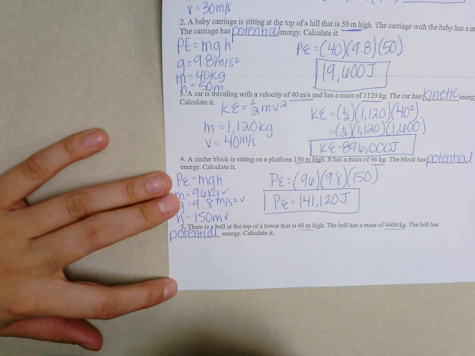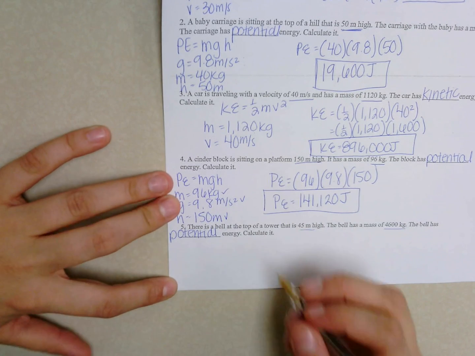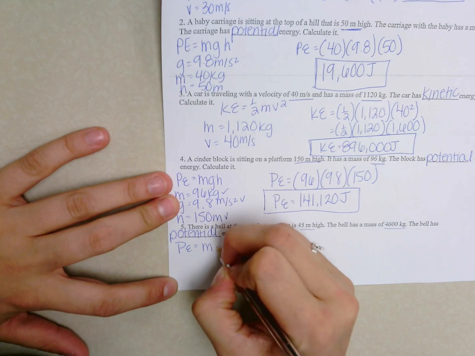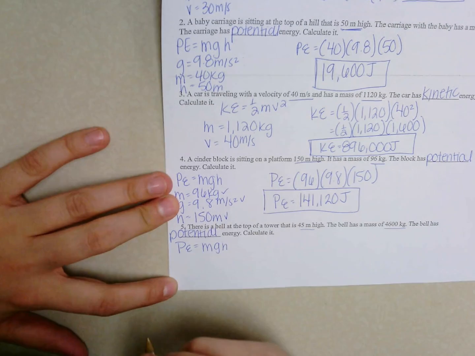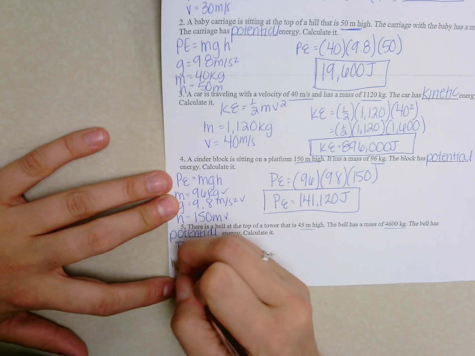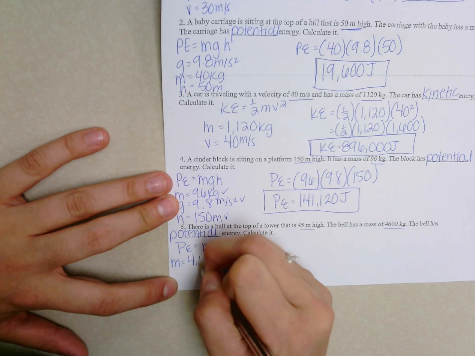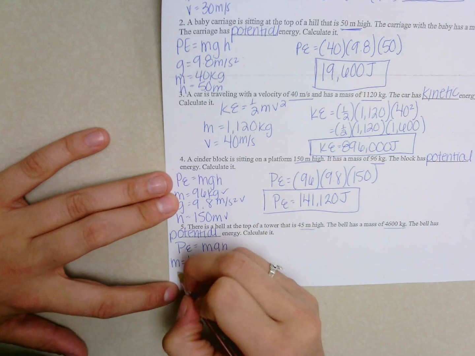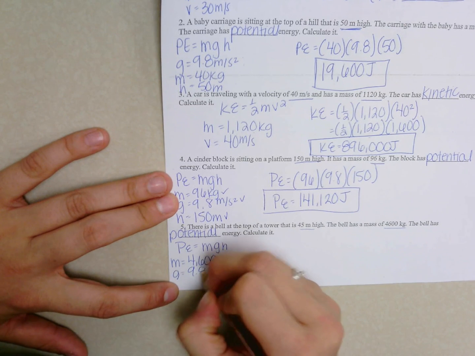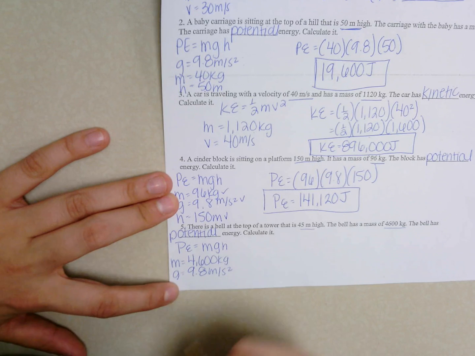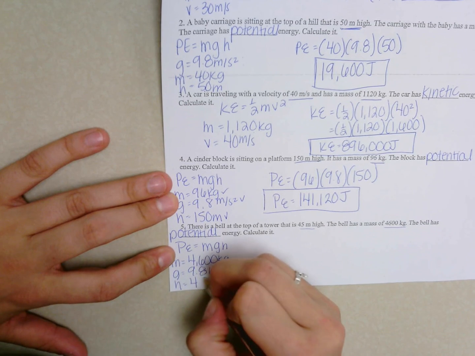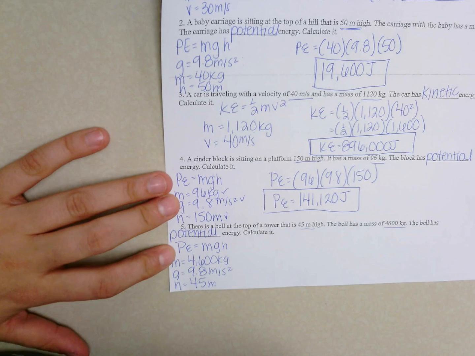And that potential energy formula is the same as above. Potential energy equals mass times gravity times height. We know that the mass is equal to 4,600 kilograms. We know that gravity equals 9.8 meters per second squared. And we also know that the height is equal to 45 meters.